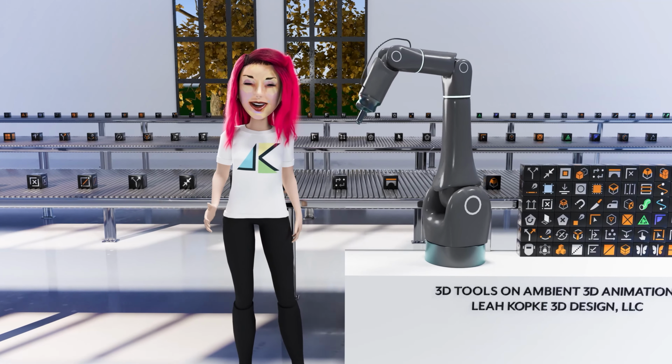Hello and welcome. Today we're going to go over the masking tools for sculpting inside of Cinema 4D. So let's go ahead and get started. Here we are inside of Cinema 4D. The first thing that I'll do is change from my standard mode to my sculpting mode. So we have all of our sculpting tools over to the left.